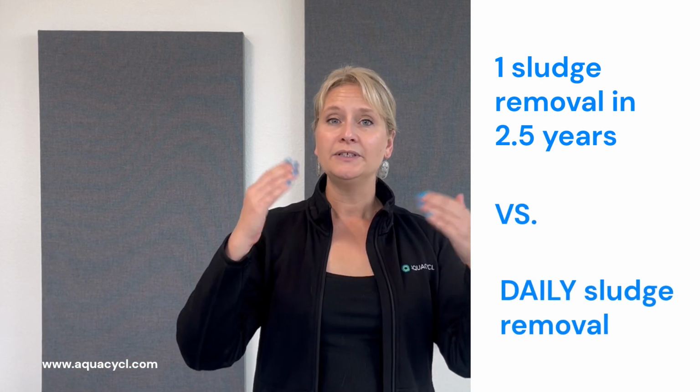Now you compare that to the other technologies on the market, they have to remove sludge daily. And so this really de-risks your operations. It saves you cost, it saves you headache, it really simplifies. And the best part is when sludge removal has to happen, we take care of it. It's part of our service. We will remove it, we will dewater it if needed, and we will send it to where it's permitted to go. And we'll do that on the basis of our data, showing us in real time when that sludge has got to go.